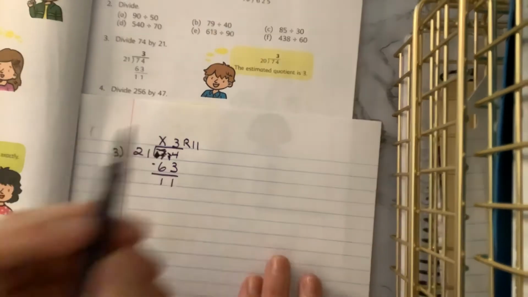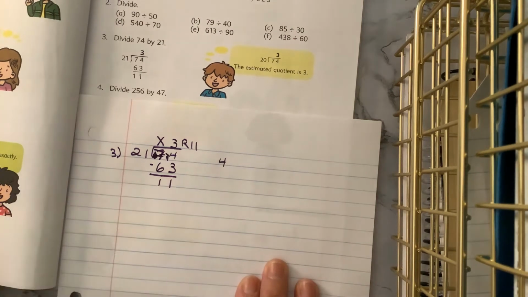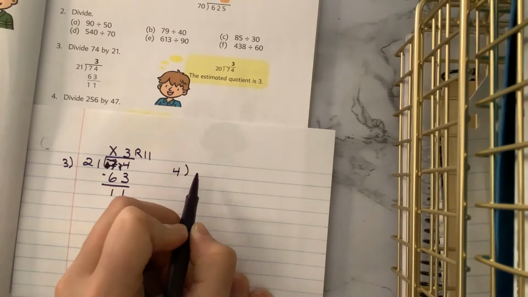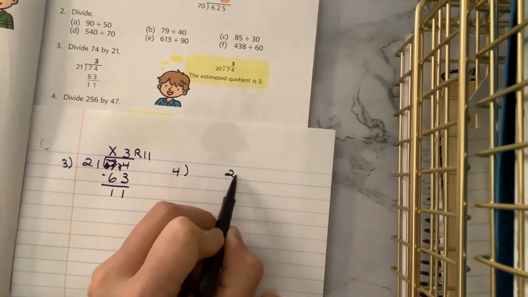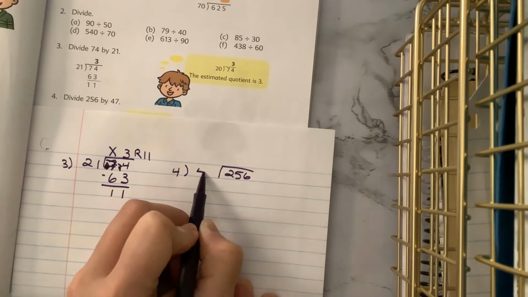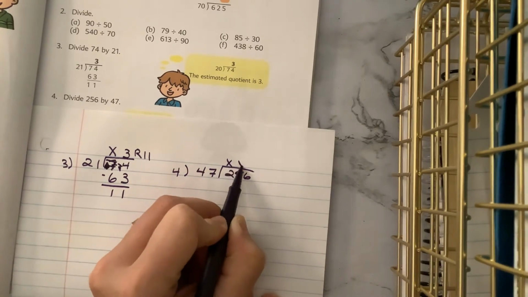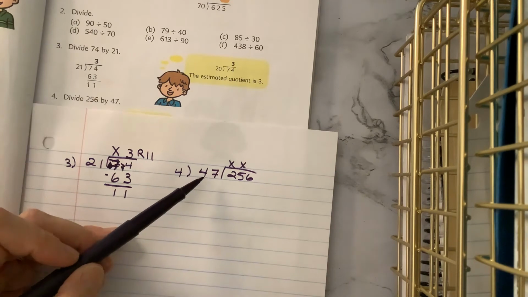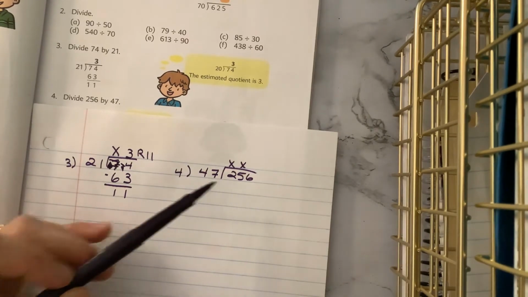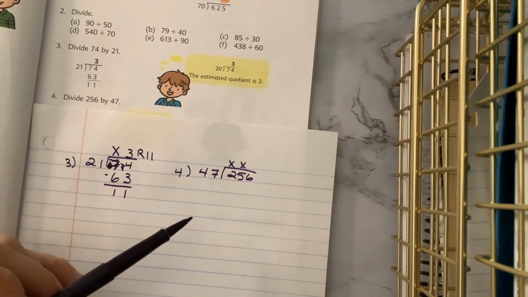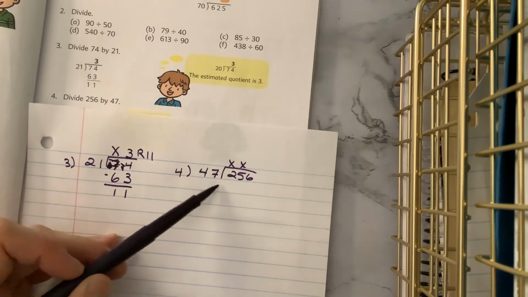All right, number 4 is asking us to divide 256 by 47. Again, 2 divided by 47, we can't do. 25 divided by 47, we can't do. This is pretty close to 50.